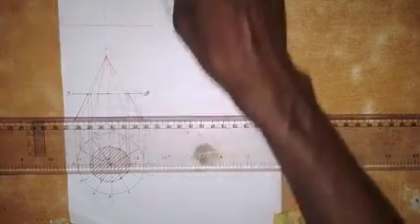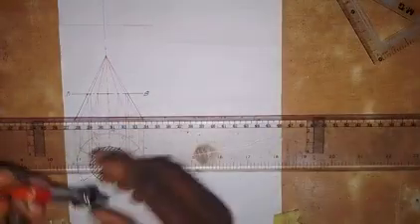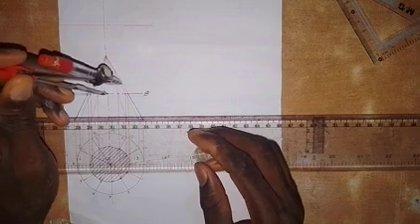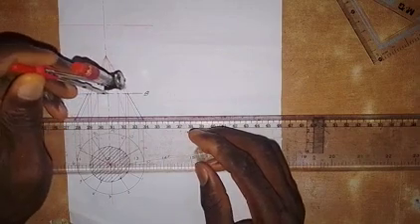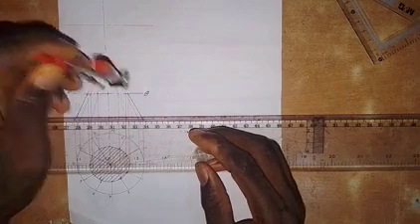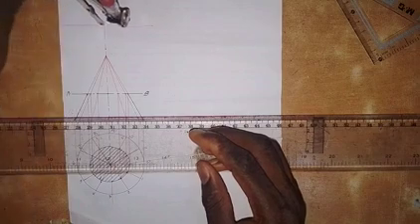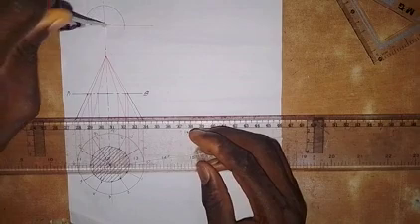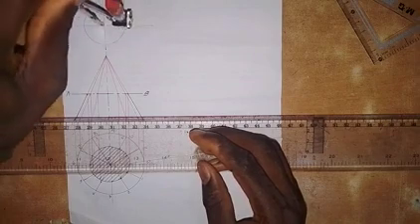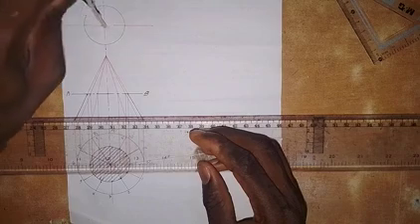Okay, so then I'm going to take the distance from here to here. As we have it here, we take the distance from this point to this end here, placing it at this point here. Then I will draw a circle. It is a circle. So the conic section for cutting plane BB is a circle.